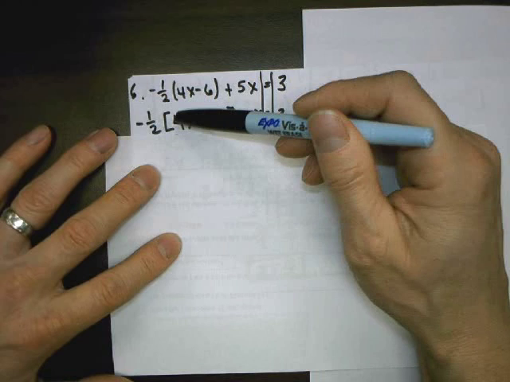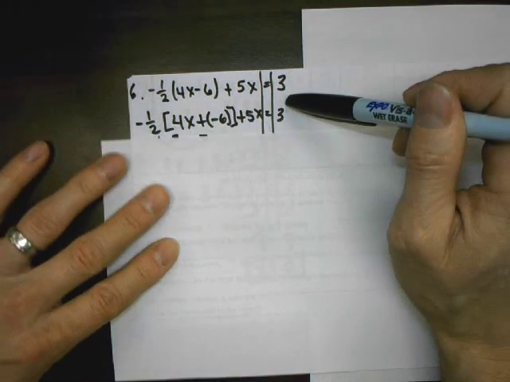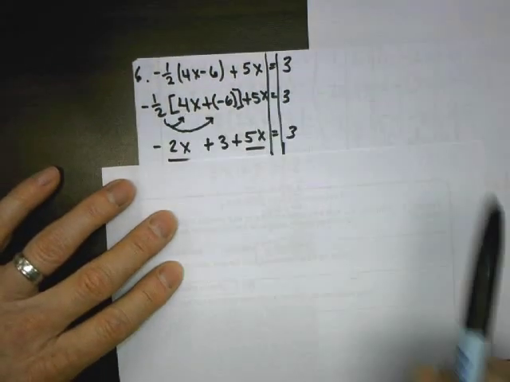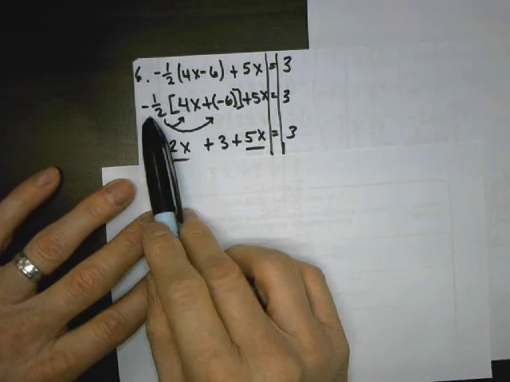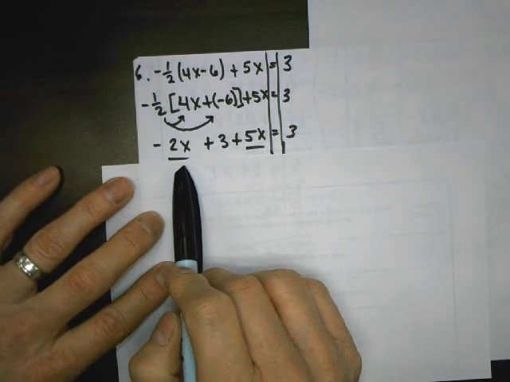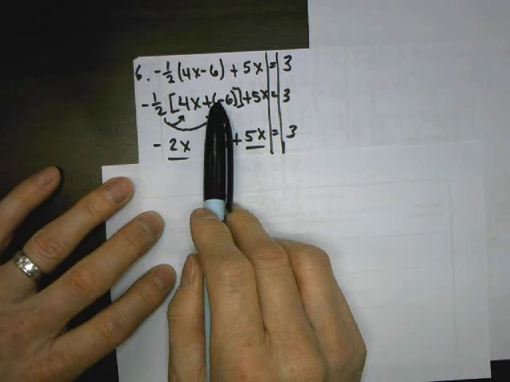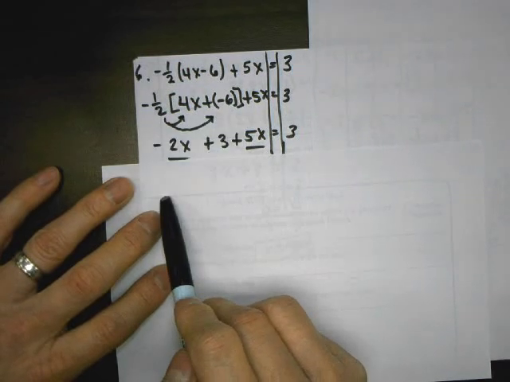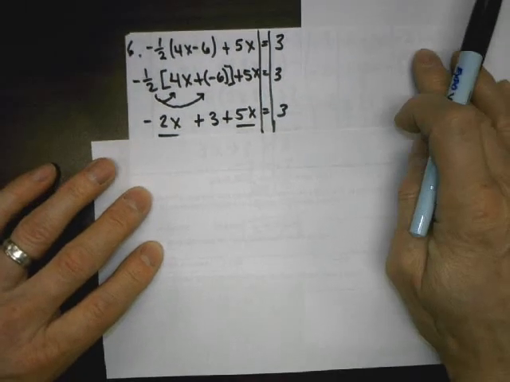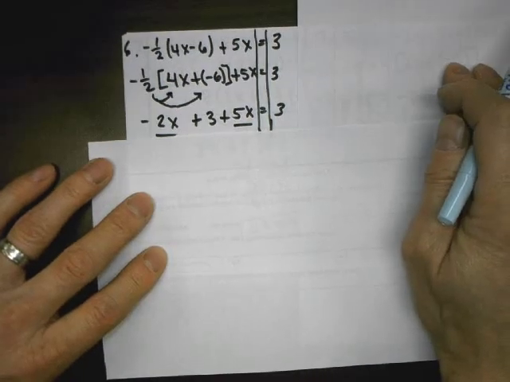Then I distribute negative 1/2. Negative 1/2 times 4x is like saying what's half of 4x? Well, half of 4x is 2x, but negative times positive is negative 2x. Negative times negative is positive, and half of 6 is 3. And then I just copy the rest. So I distributed there. Now I combine like terms.